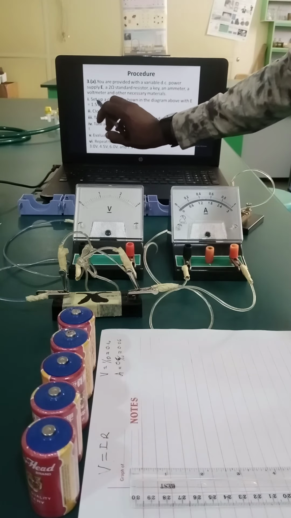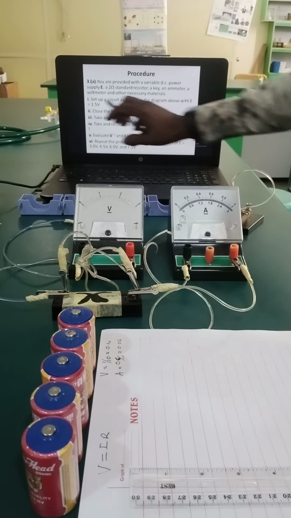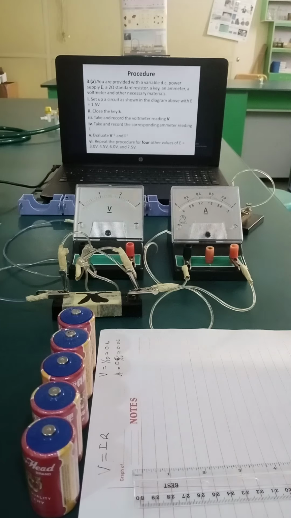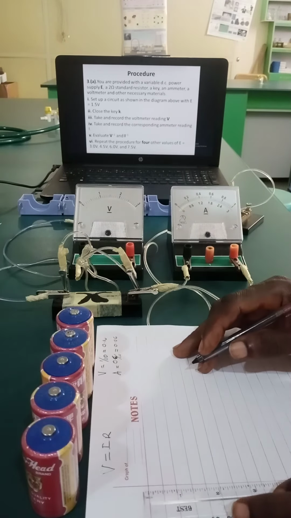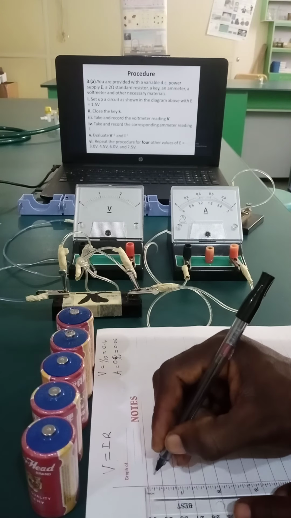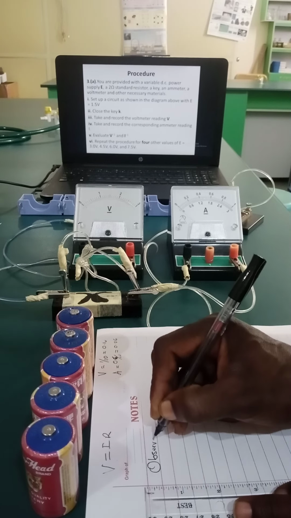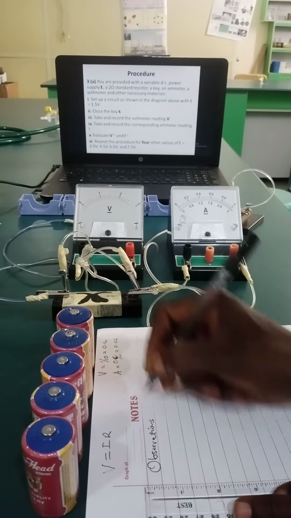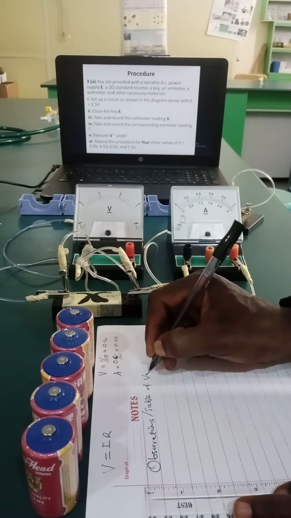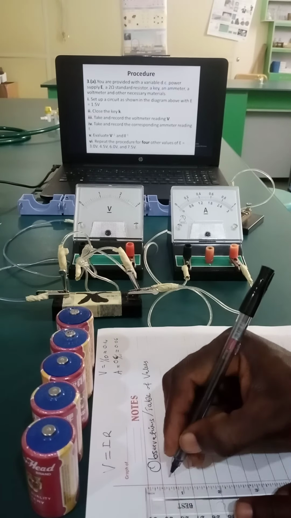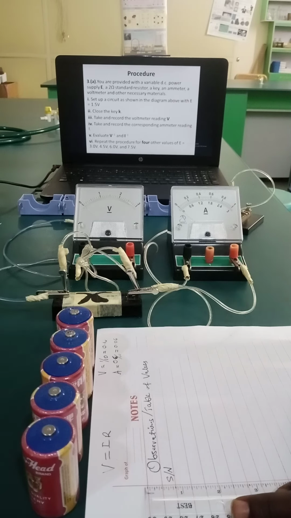They ask you to set up a circuit as shown above, with E equals to that. Meaning your table of values is going to have a parameter called E. So what we are going to do is write something like you have. Okay, let's write observations, table of values. So write serial number, that is the number of times the experiment is going to be run.